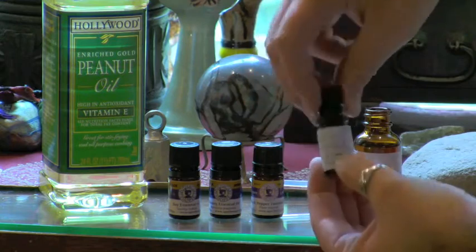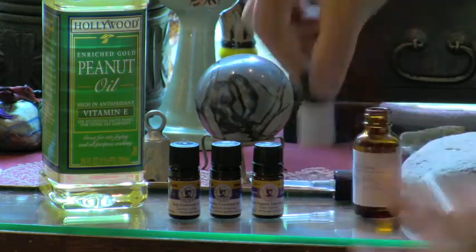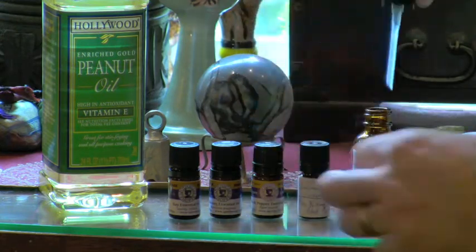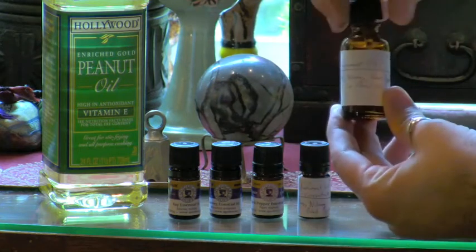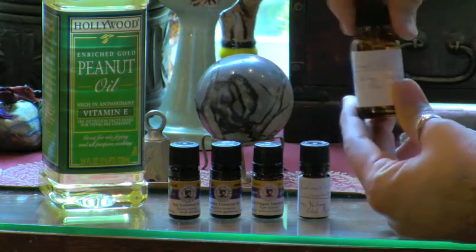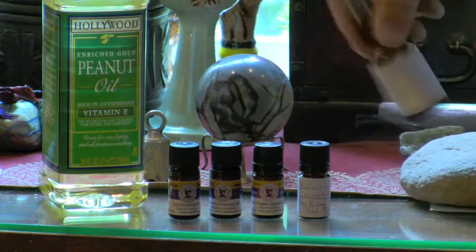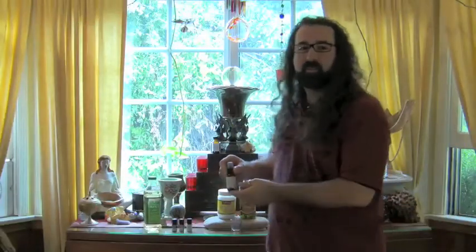Alright. Then just put on your treatment pump top, give it a shake, and there you go.